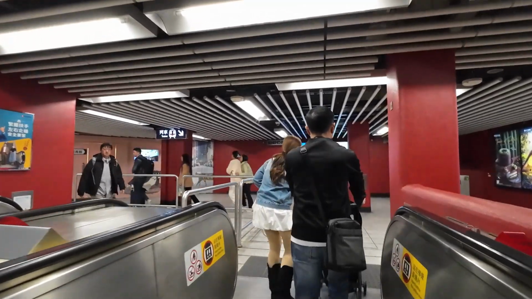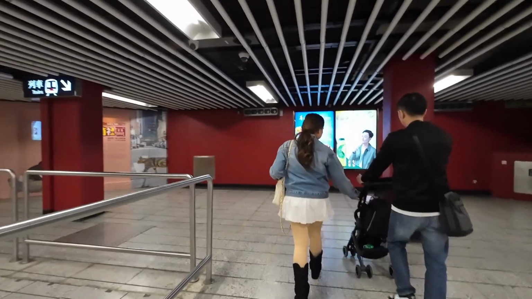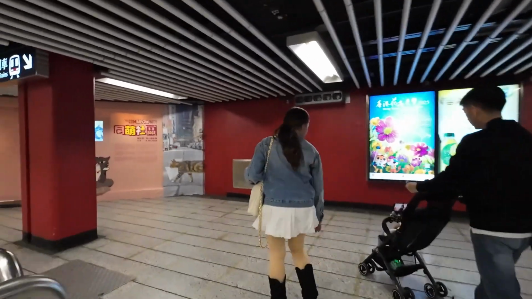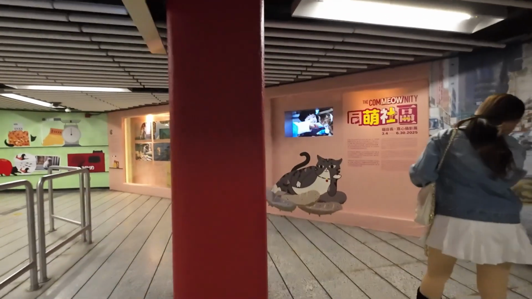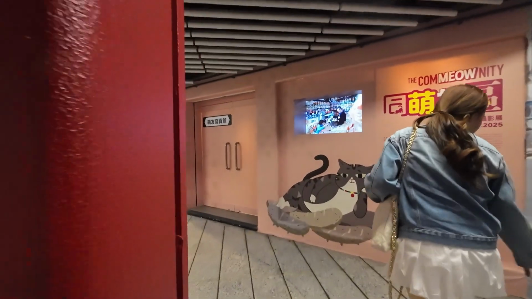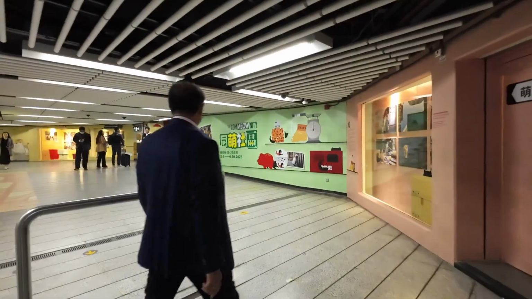On our right is a dead end, and so we walk towards the left. There are many exits J here, like exit J2 and exit J3. And so we just follow the signboard for exit J1.